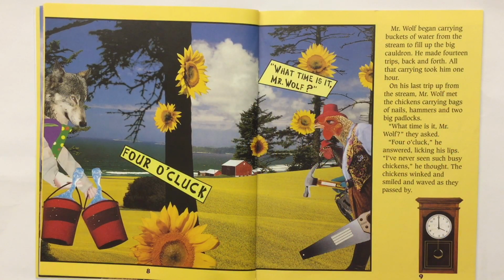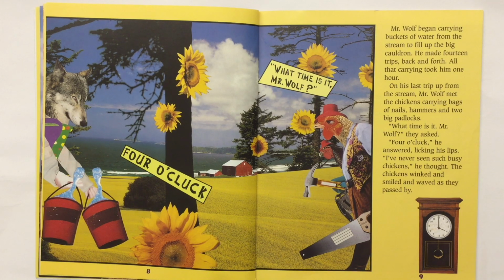Mr. Wolf began carrying buckets of water from the stream to fill up the big cauldron. He made 14 trips back and forth. All that carrying took him 1 hour. On his last trip up from the stream, Mr. Wolf met the chickens carrying bags of nails, hammers, and 2 big padlocks.